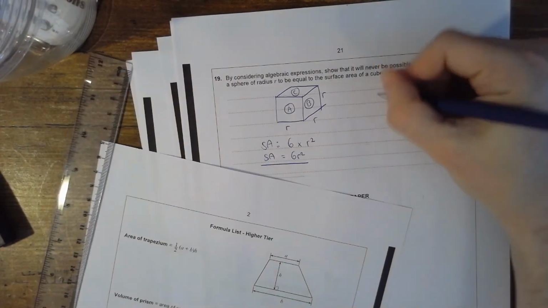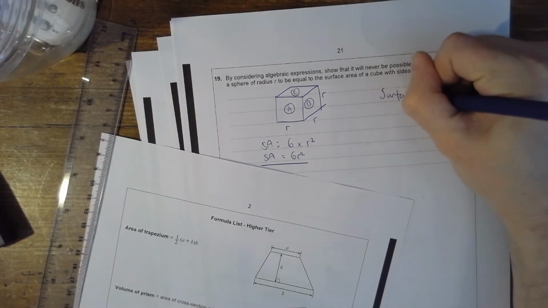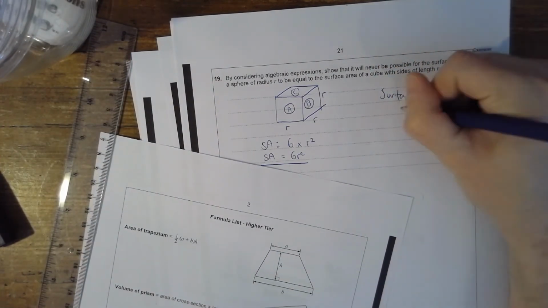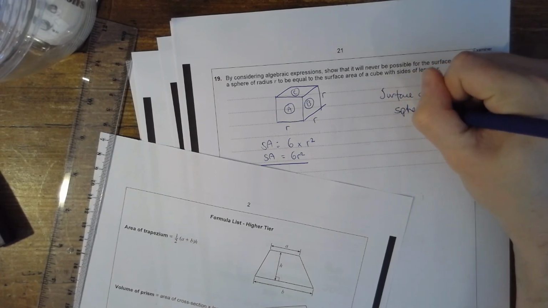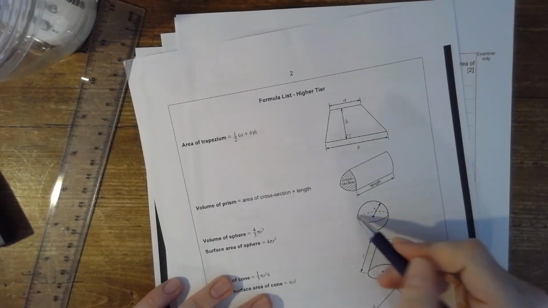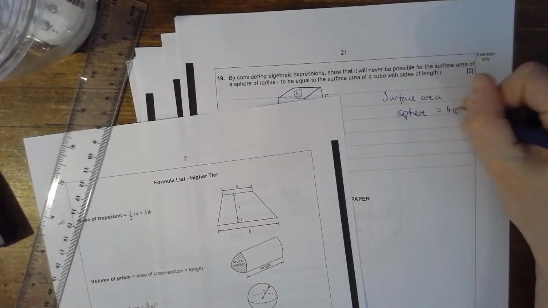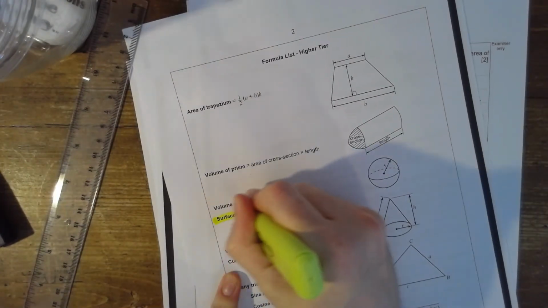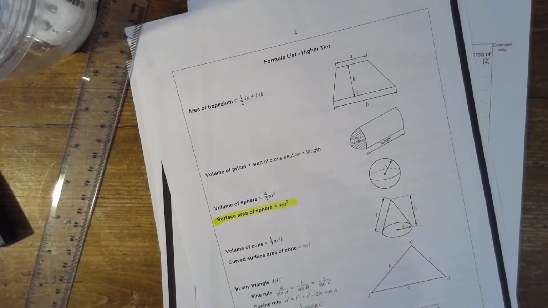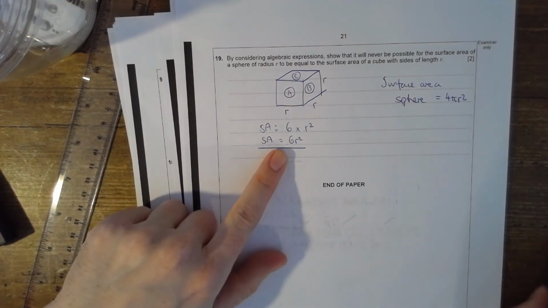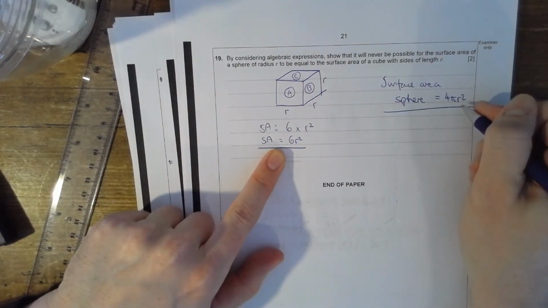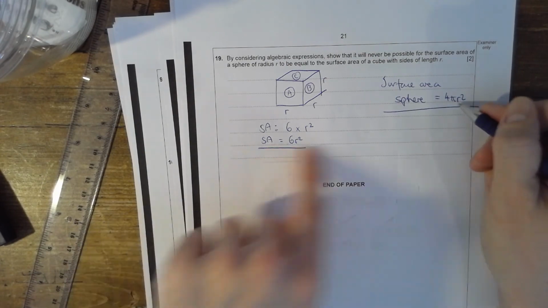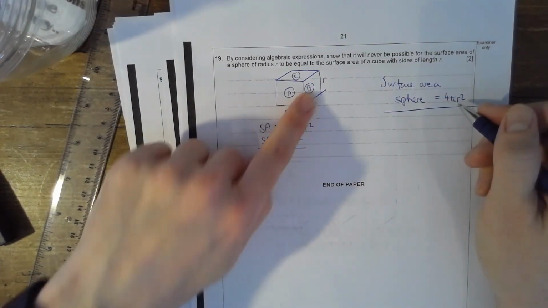Okay, so surface area of a sphere is equal to, oh, and look at that, they've actually used r as well. Okay, so that's equal to 4 pi r squared. It says it right there. Okay, now in terms of that, we've now got an expression for the surface area of the cube and for the surface area of the sphere. That r is the same as the length of the radius of their sphere.